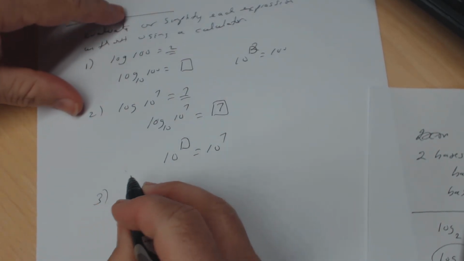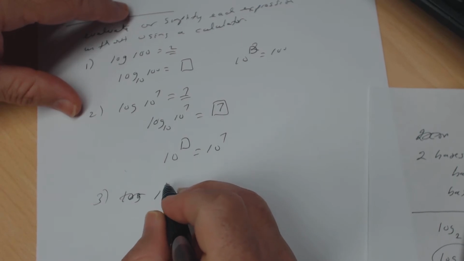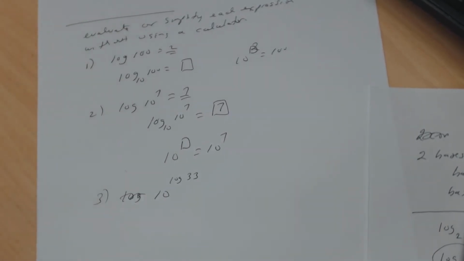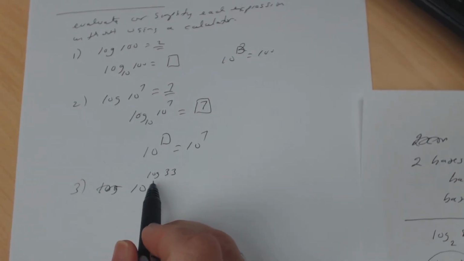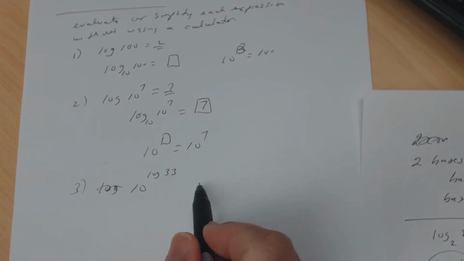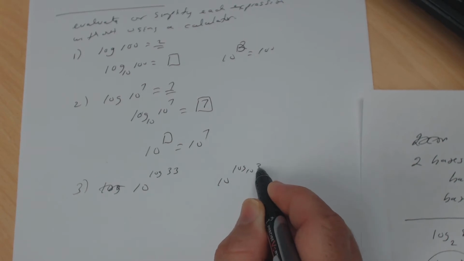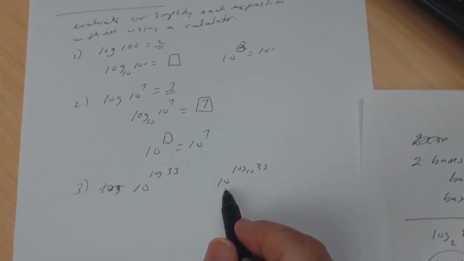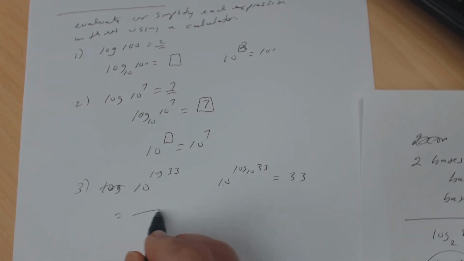Number 3, suppose you had 10 to the log of 33. Let's rewrite it: 10 is the base, and the exponent is the log of 33. That goes back to one of the other rules we had. This base is going to be 10, so that's log base 10 of 33. Whenever the exponent is a log and those bases are the same, remember it's just the argument. So that's just 33. The answer here is 33.